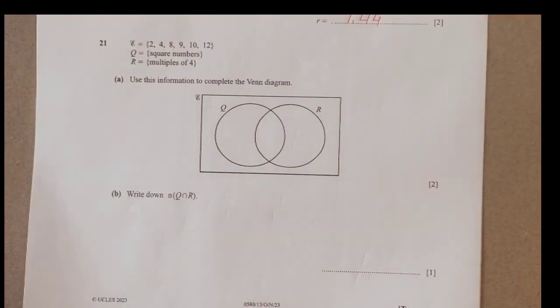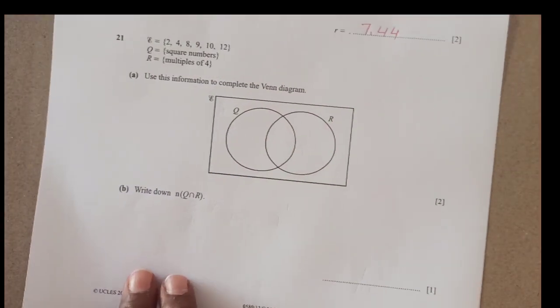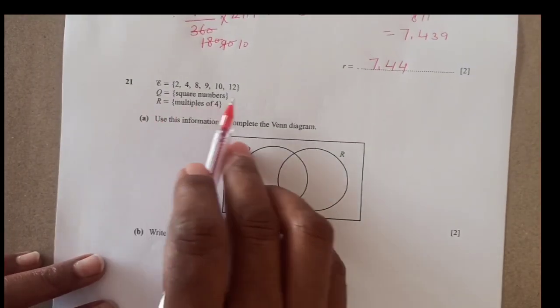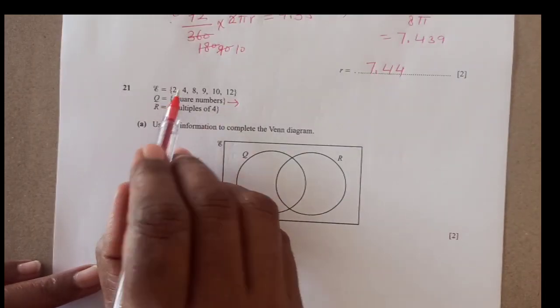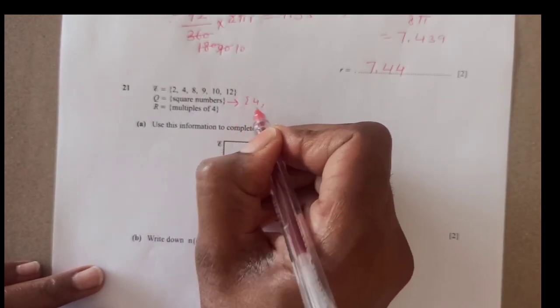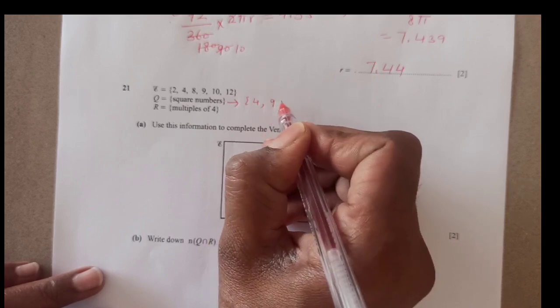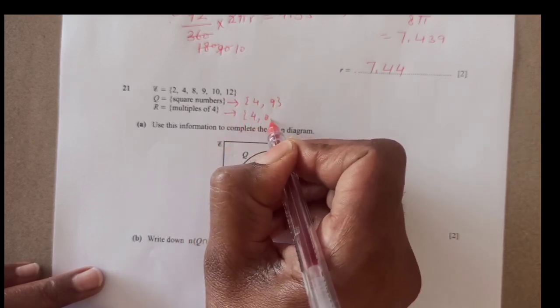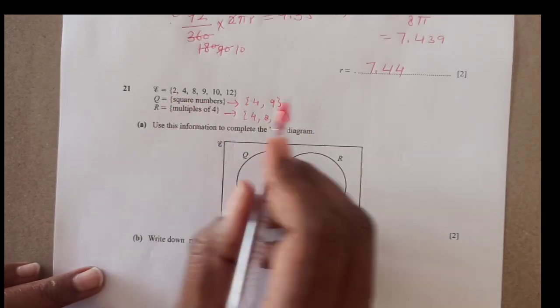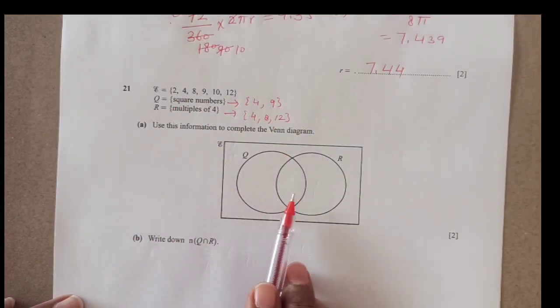Right? Now question number 21. We have the Venn diagram here. The universal set is given, the square numbers. Q is the square numbers. So let's see what the square numbers are from here. It is 4, then 9, right? And multiples of 4 are 4, 8 and 12. These are multiples of 4. So use this information to complete the table.